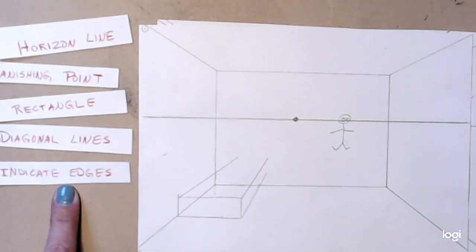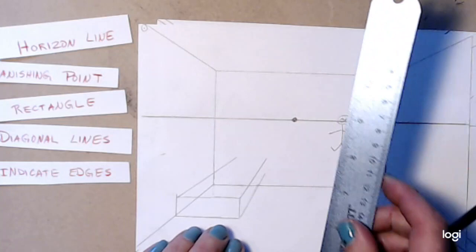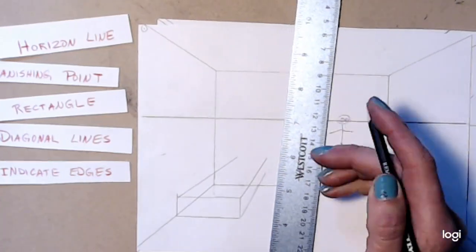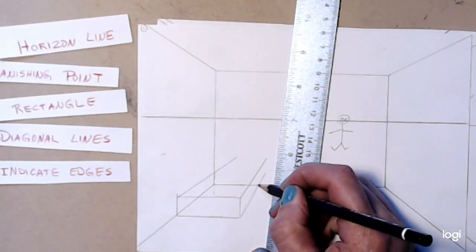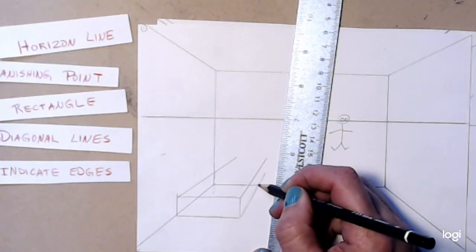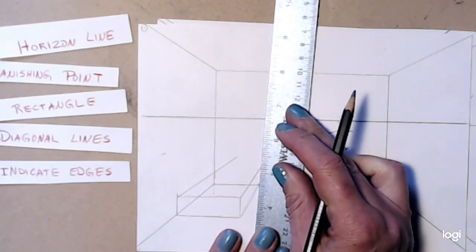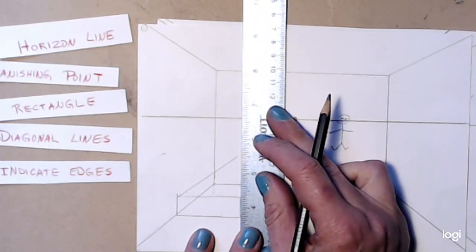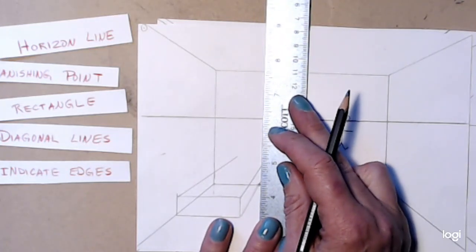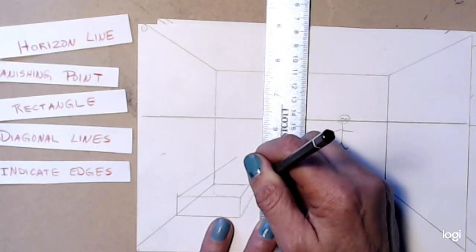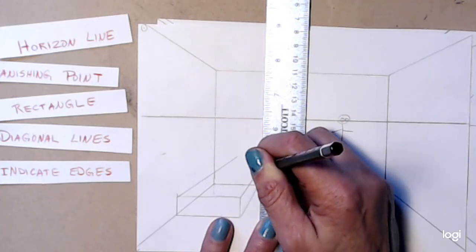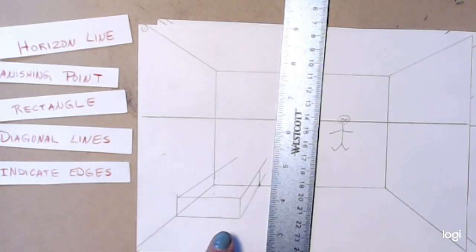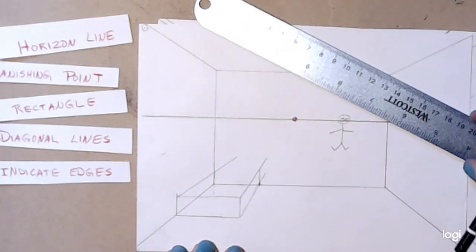Now we're going to indicate the edges of this object that is starting to become a 3D object. I know that the bed is not going to go any further than this back wall, so I'm going to look at this intersection here and keep my ruler parallel to this edge, move the ruler back till it meets that edge, and draw a line segment that connects those two diagonal lines.